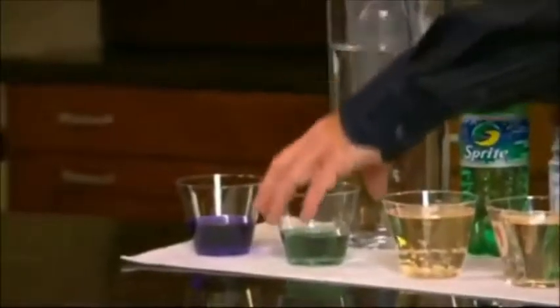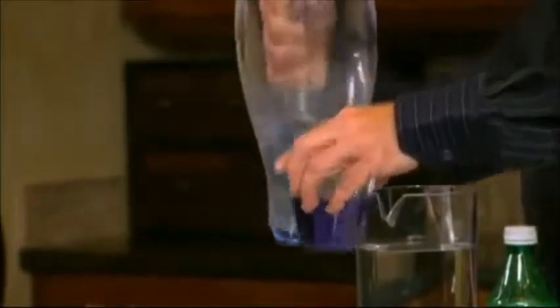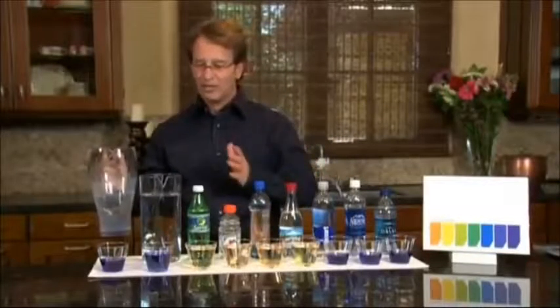How about the 7-Up? So now we'll go over to the tap water. Notice it changed pretty easily, right? So when you're drinking this water on a regular basis, that's what it's going to help your body to do, to balance your pH.